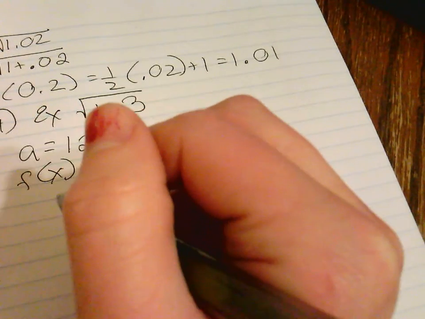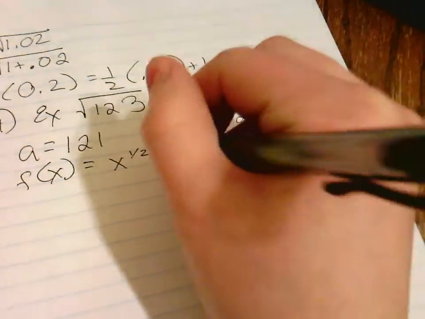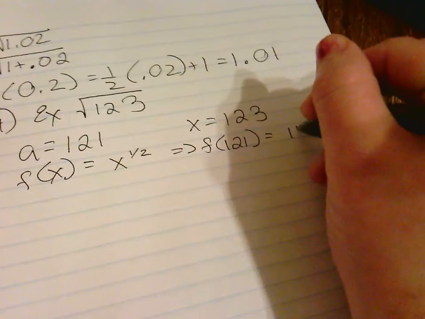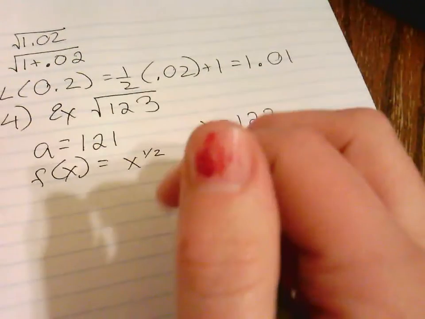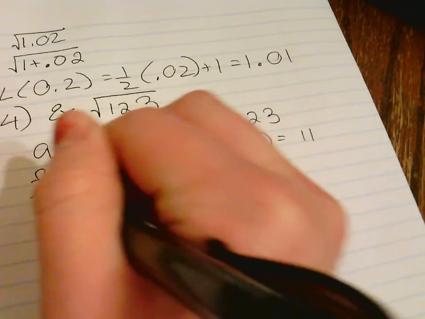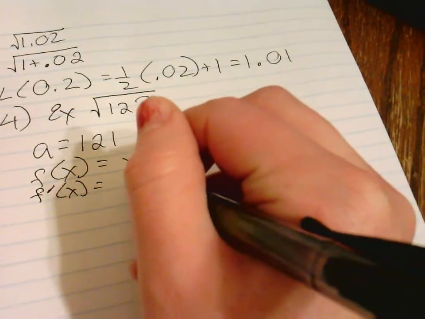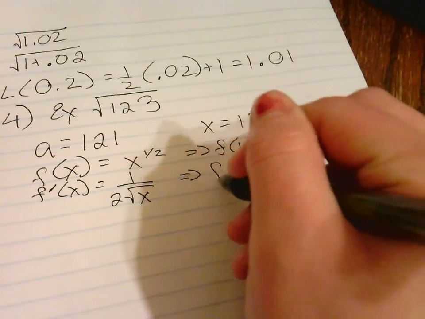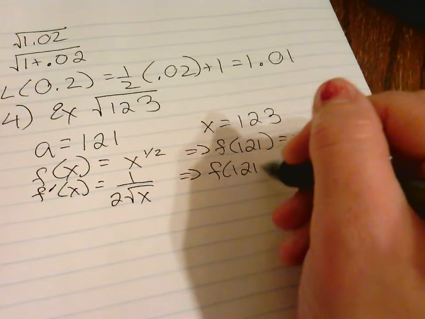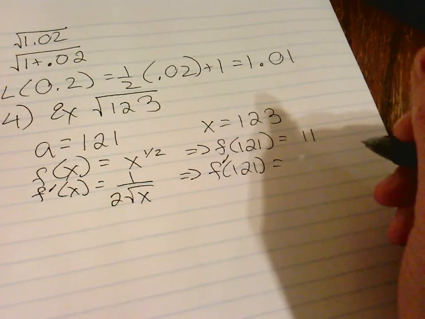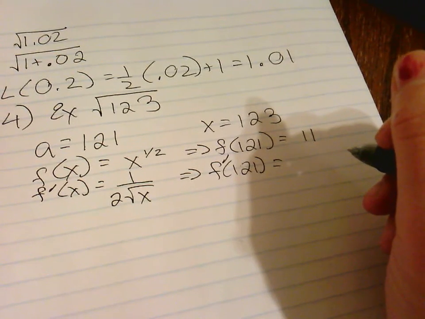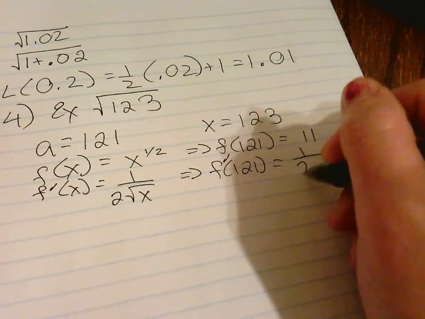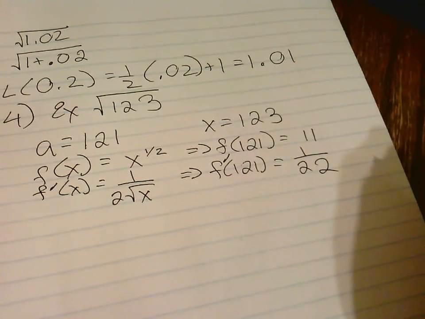And remember, a is that, so f of a is going to be 11. Square root of 121 is 11. And then you're going to be doing f prime of x, which is going to be 1 over 2 square root of x. And f prime of 121 is going to be 1 over 22. Okay? So here is going to be the linearization.